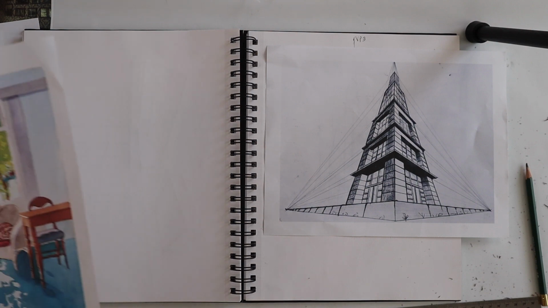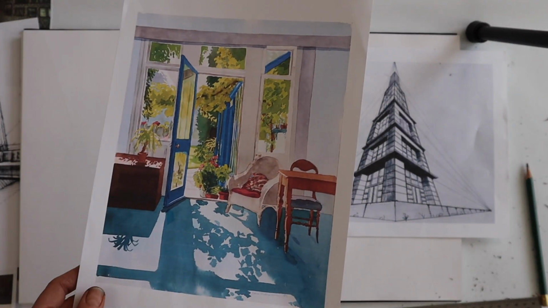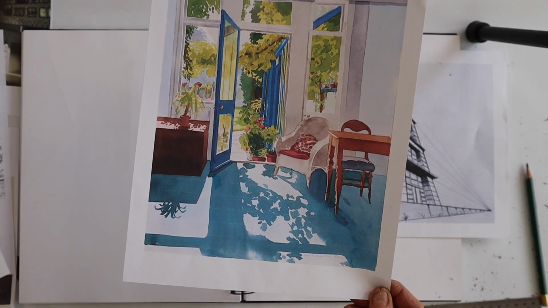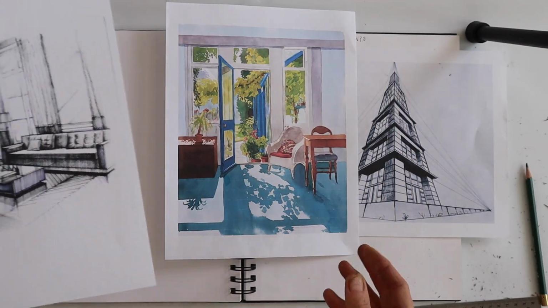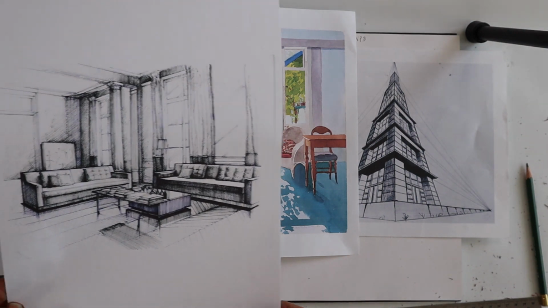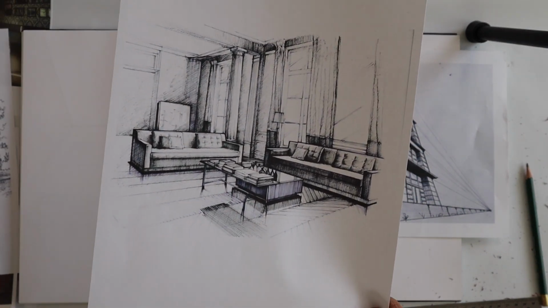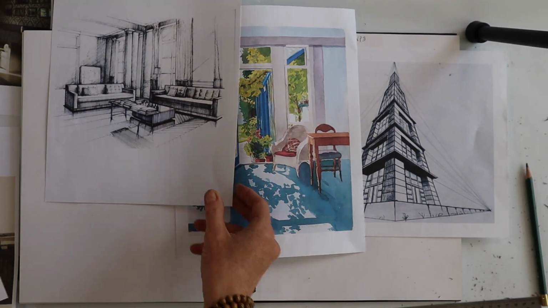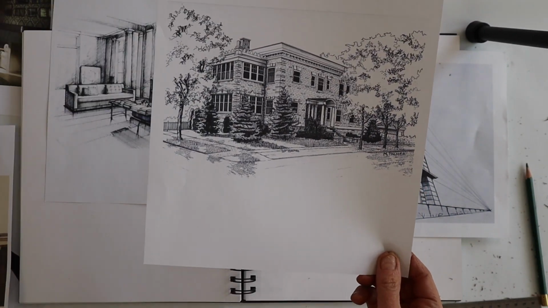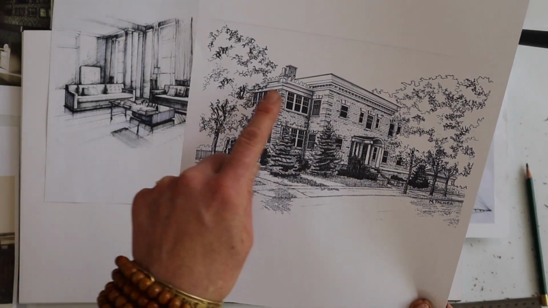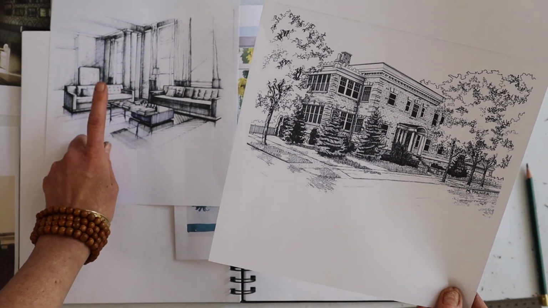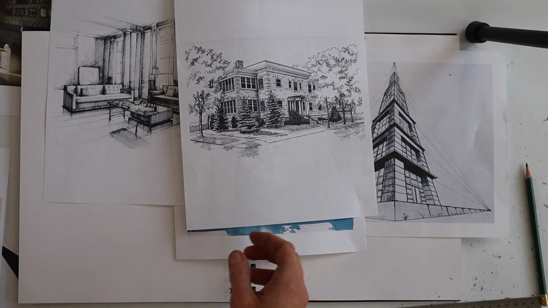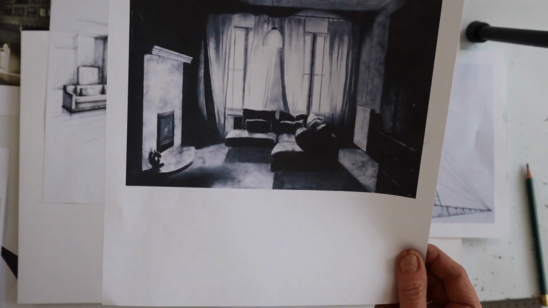So what I'd like you to do for the actual project is walk around some spaces in your home, outside, maybe in your neighborhood, maybe in the city somewhere, and take some photos and use one of those photos that you find particularly interesting, either showing 2-point, this is 2-point perspective, or showing a 1-point perspective.